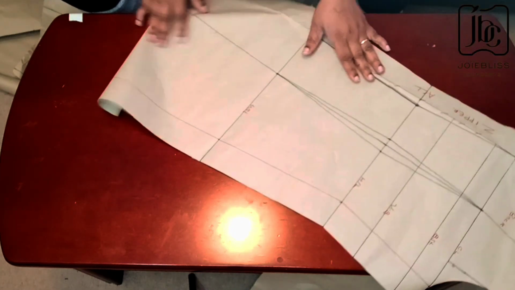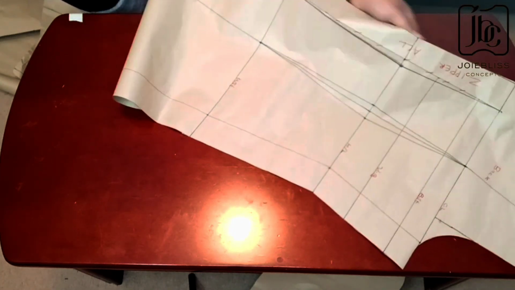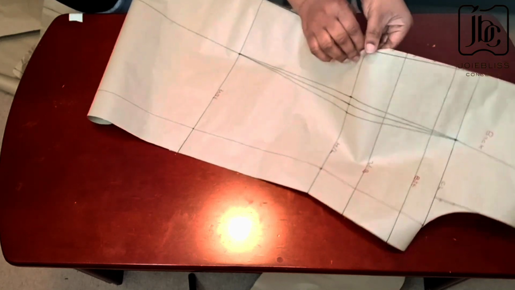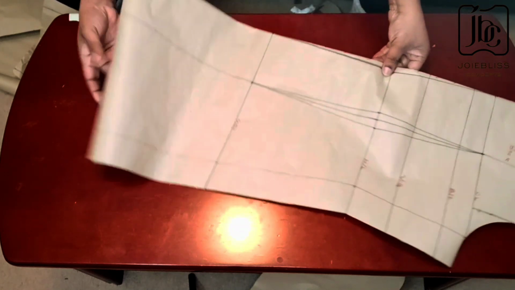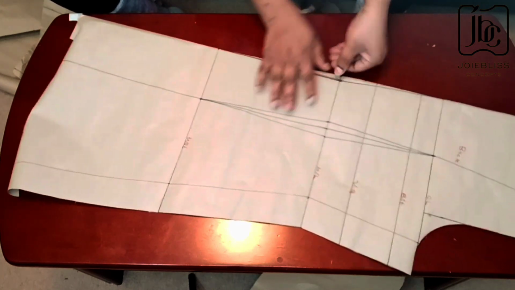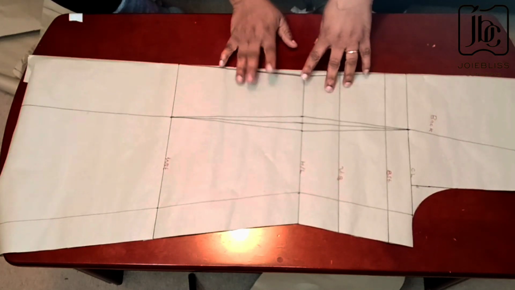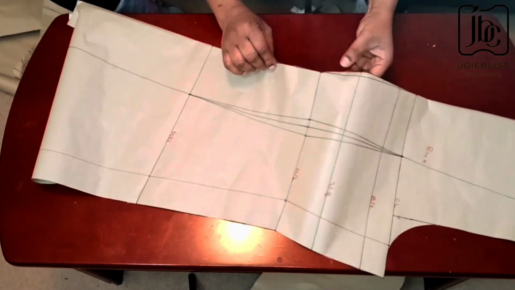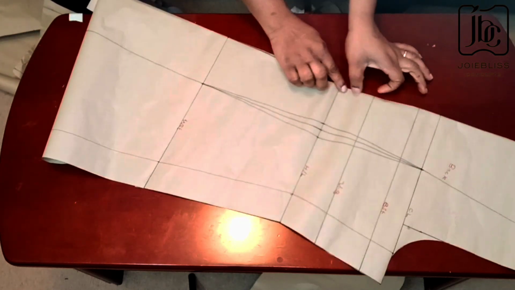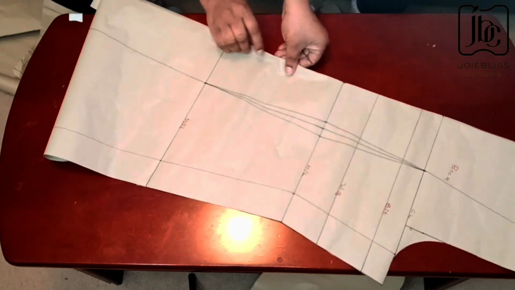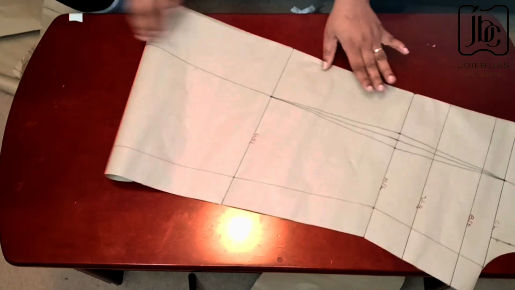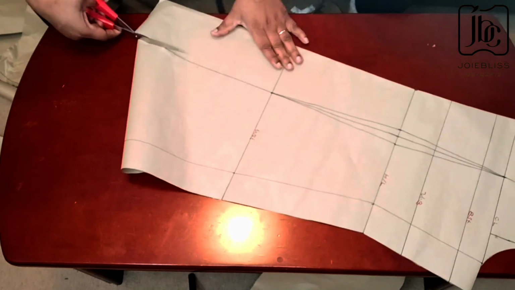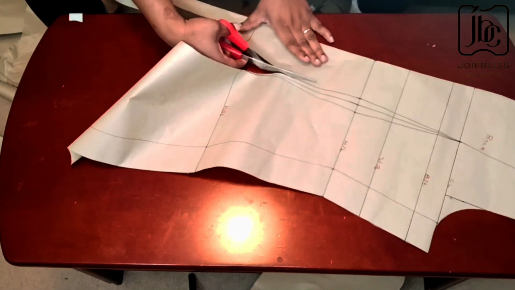For the zip bulge, I won't be cutting it out. But what I will do, I will just fold it in. Doing it this way, I will also be hiding the zip bulge. But if you decide to trim it, it's still very, very okay. Here is the final look of the back panel of our blazer. Now it's time to cut out.